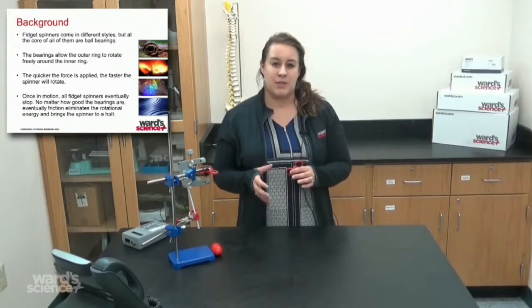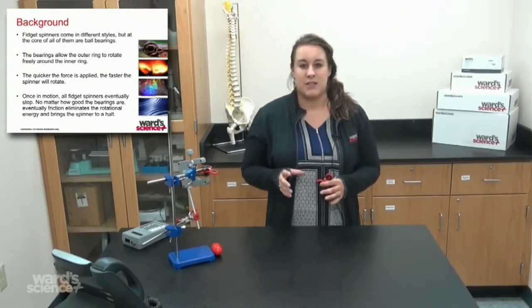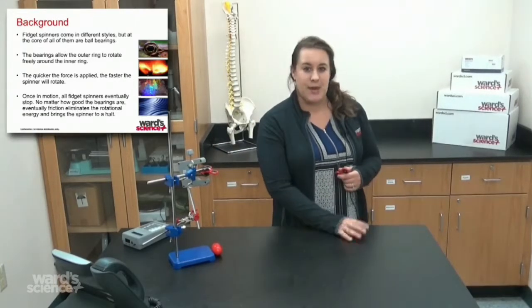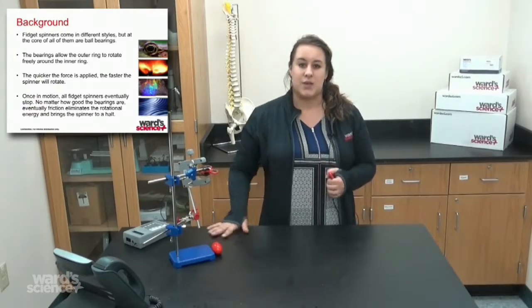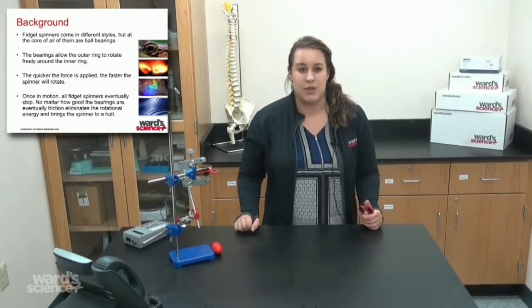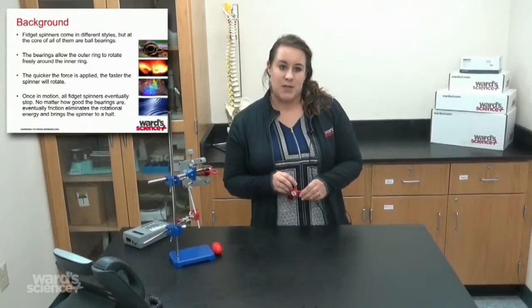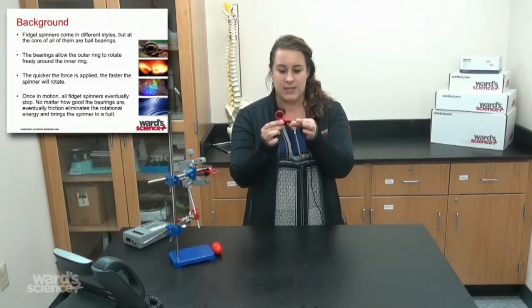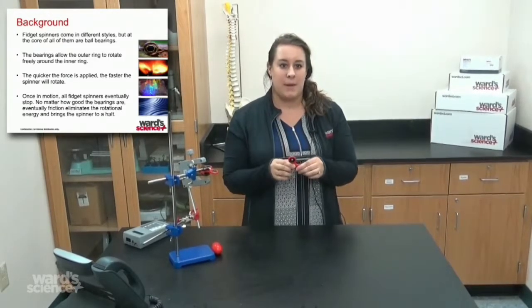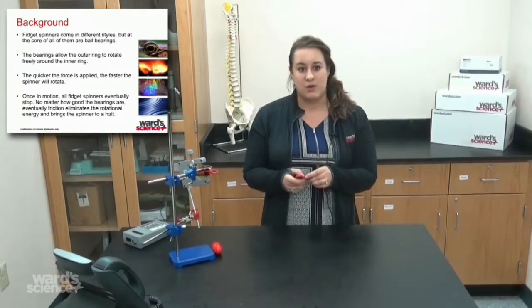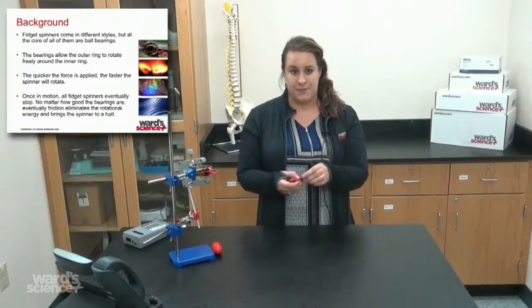Just some background in general about fidget spinners and how they operate. This background information is the same in the elementary kit as well as the high school kit, so this content is the same across both. First, fidget spinners come in different styles, but at the core of them all are ball bearings, these little black pieces. The bearings allow the outer ring to rotate freely around the inner ring.